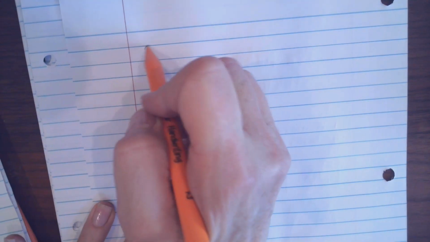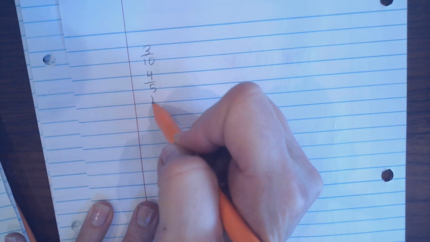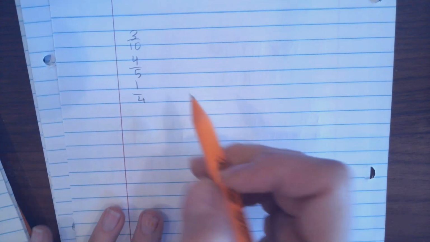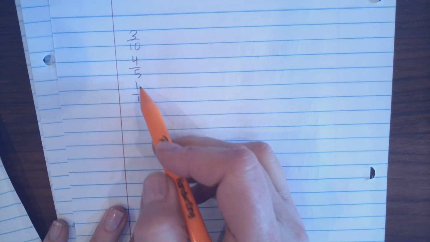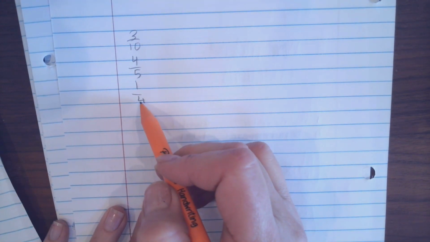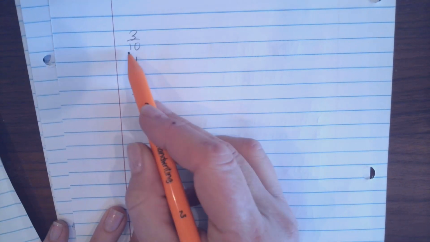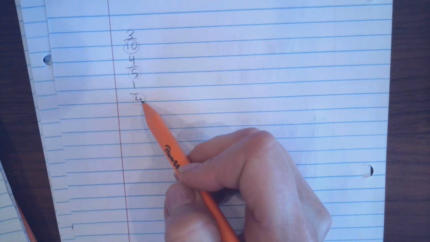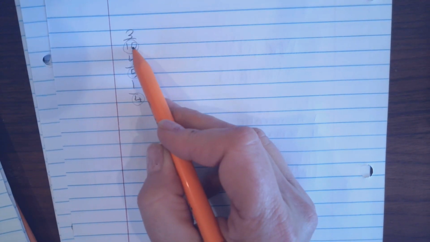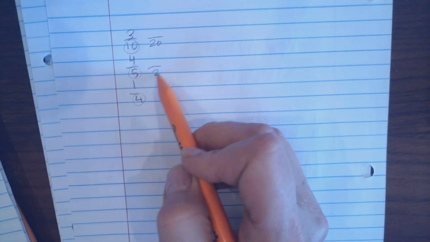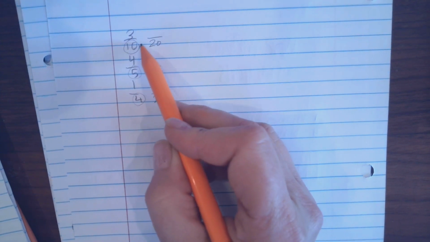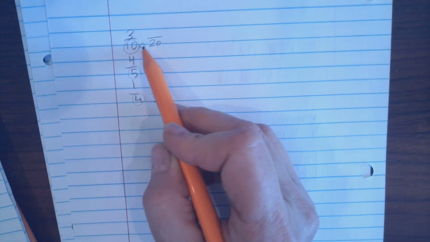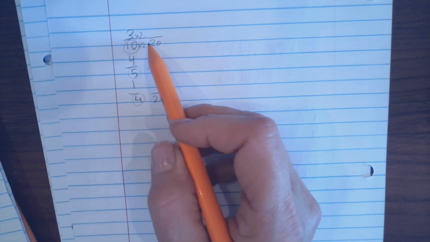So if we have 3/10, 4/5, and 1/4, we can look and see what denominator would work for all 3 of these numbers. So right now I look and I go, oh, 20, right? 5, 10, 15, 20. 4, 8, 12, 16, 20. 10, 20. So we can change all of these to 20, and then we say we can't just change a 10 to a 20, we multiply it by 2. Anything we do to the denominator, we do to the numerator.